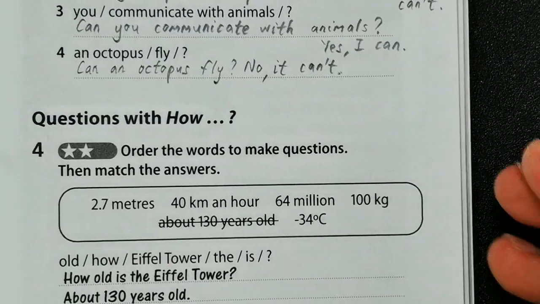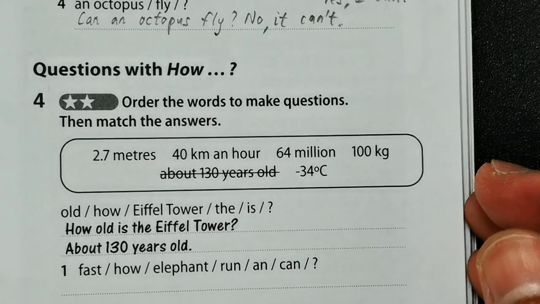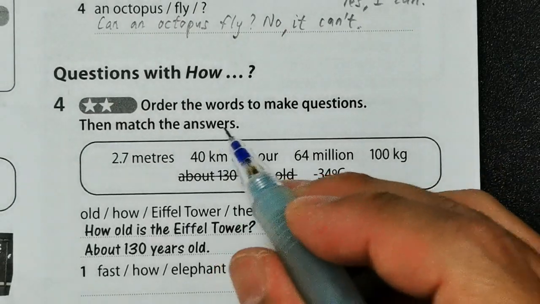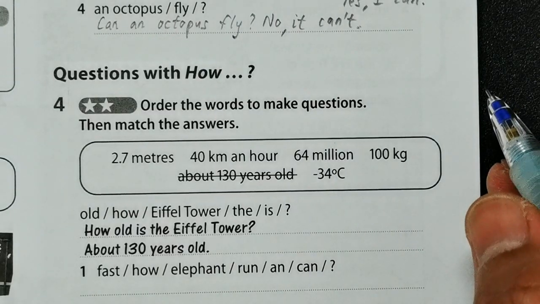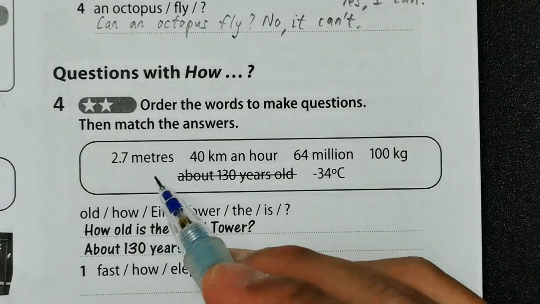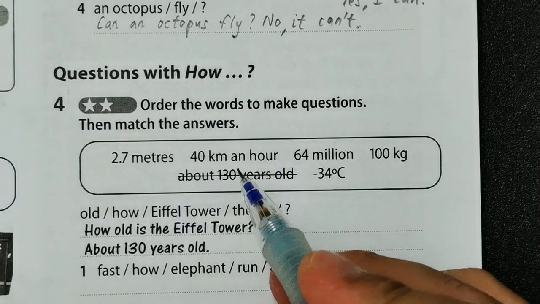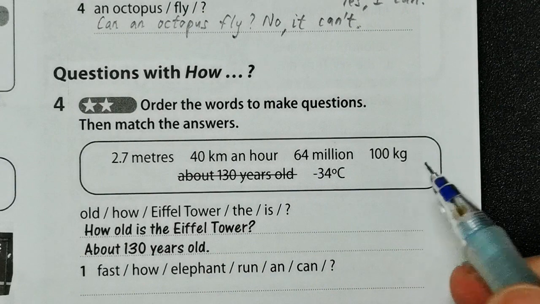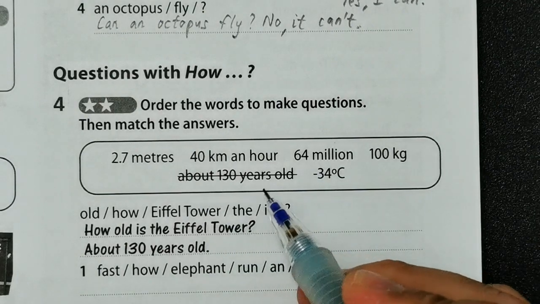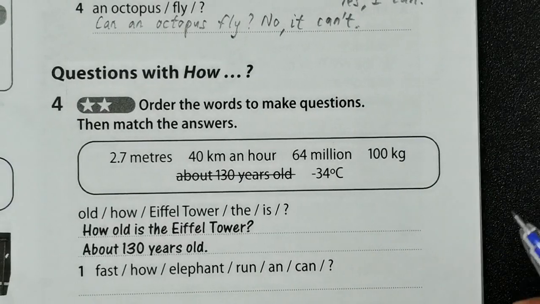Next we move on to part 4, activity 4, questions with how. Order the words to make questions, then match the answers. We have these: 2.7 meters, 40 kilometers an hour, 64 million, 100 kilograms, about 130 years old, negative 34 degrees Celsius.